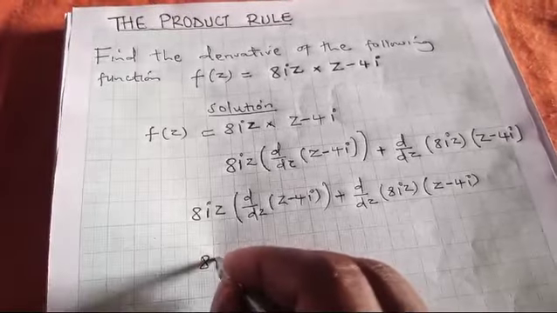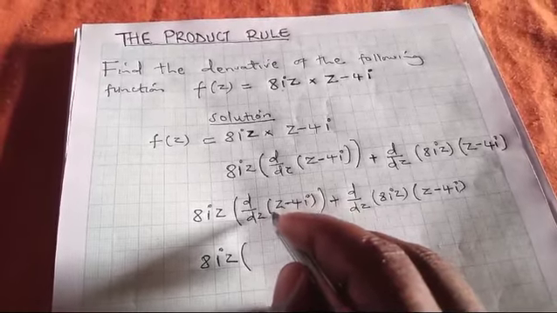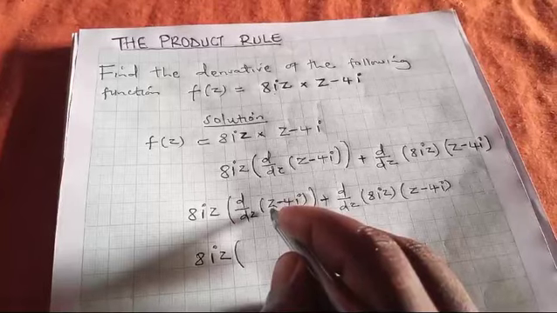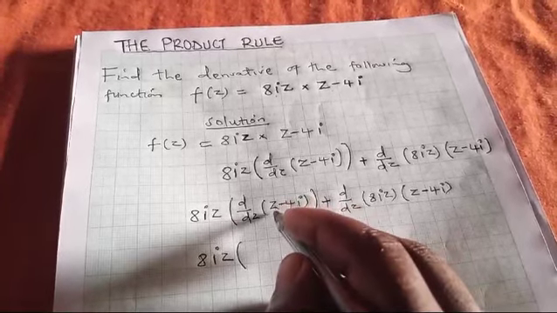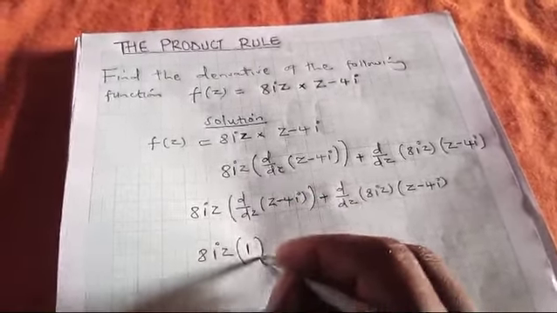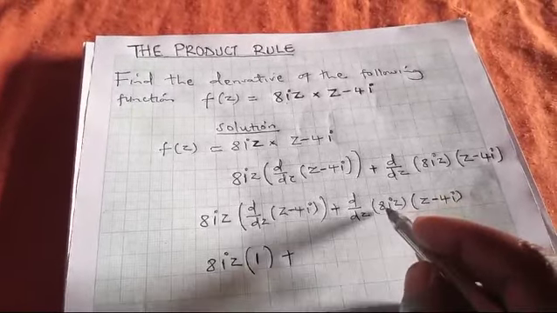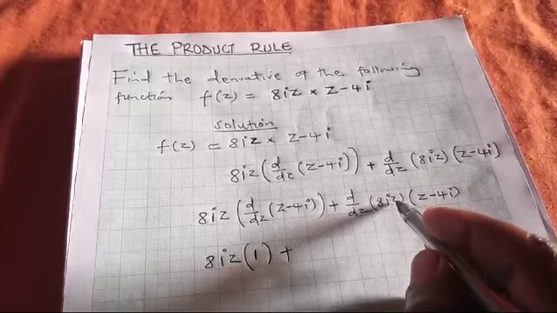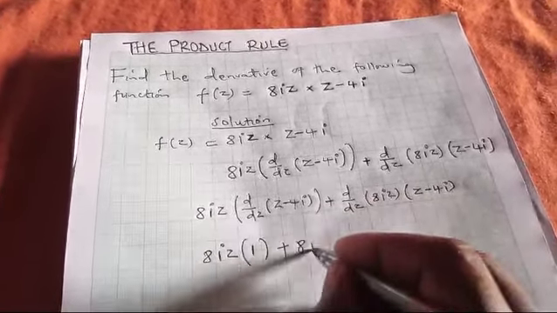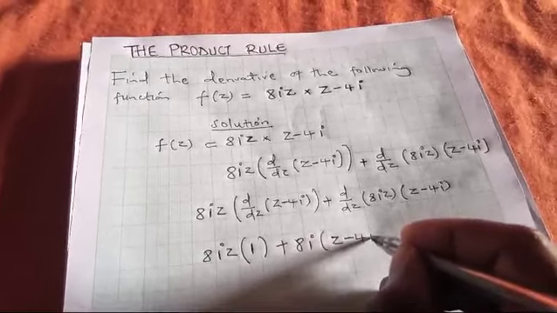This is 8iz, we multiply by the derivative of this part with respect to z, which is the same as finding the derivative of this function with respect to z. So this one is the same as 1 when we find the derivative, plus the derivative of 8iz with respect to z, which is in fact 8i. We multiply this by z minus 4i.